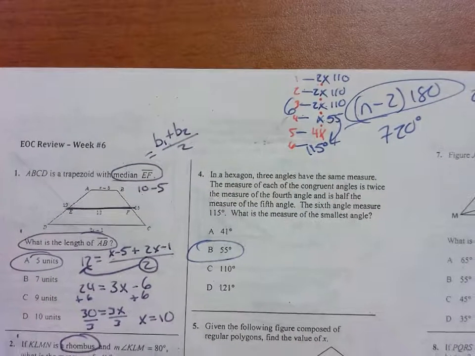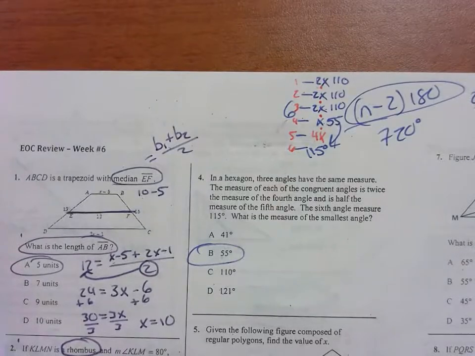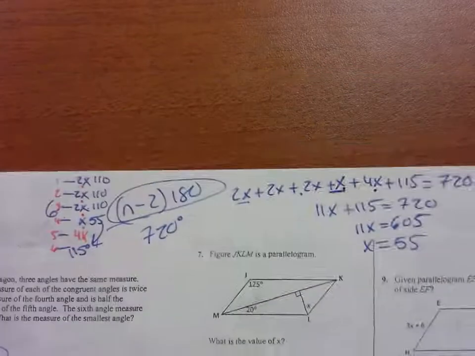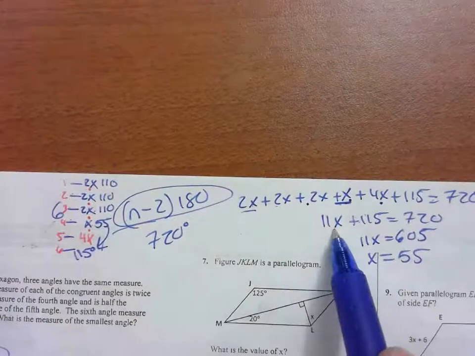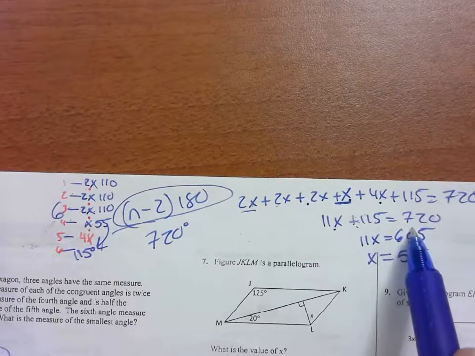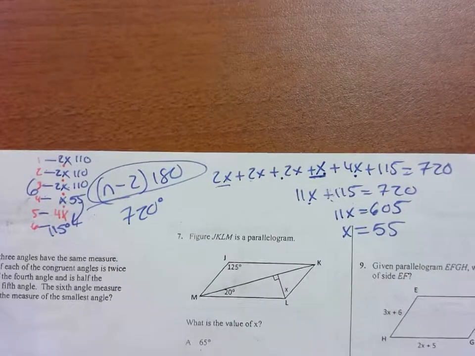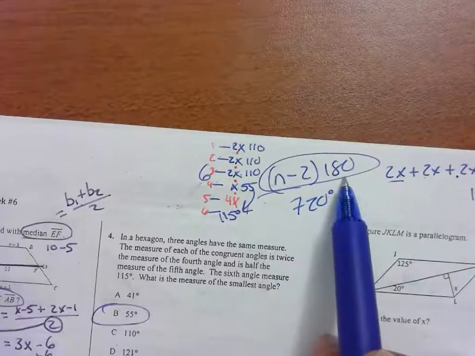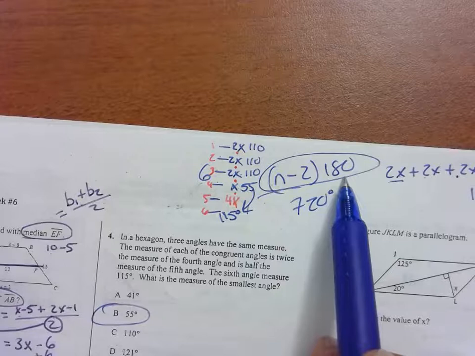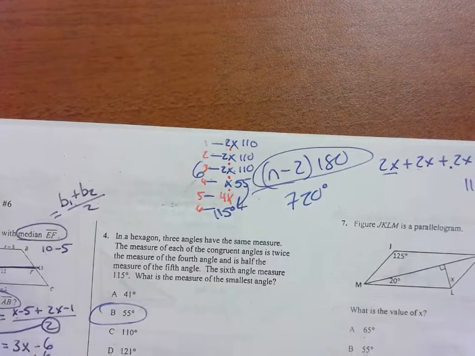You just did 11x plus 115 equals 720. To get 720, I did this. We're good?